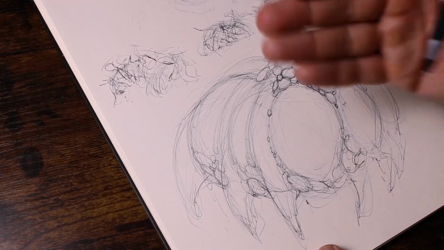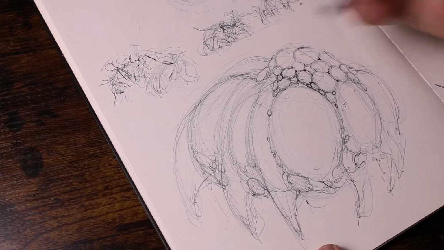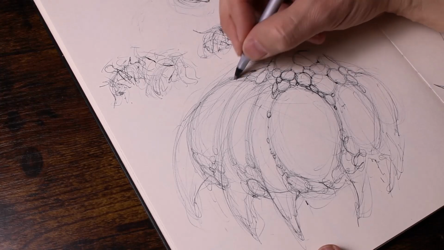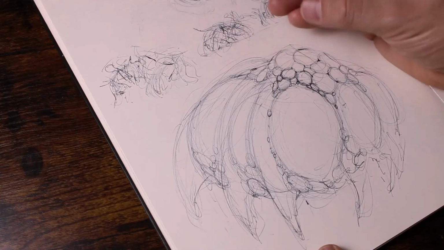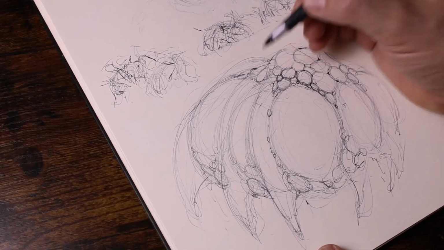It gives depth without having to worry too much about shading to show the depth. All right, again, we're using a ballpoint, so there's not really going to be any shading to this, but instead I'm keeping my hand grip very, very light on this pen.